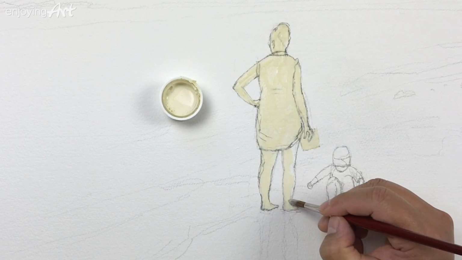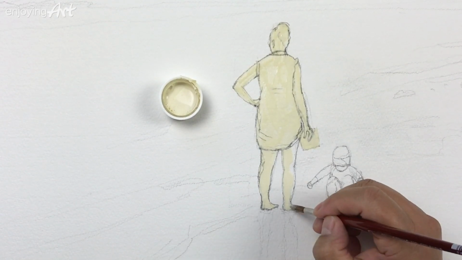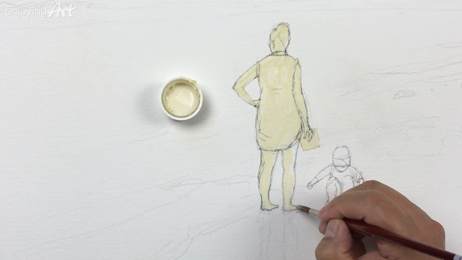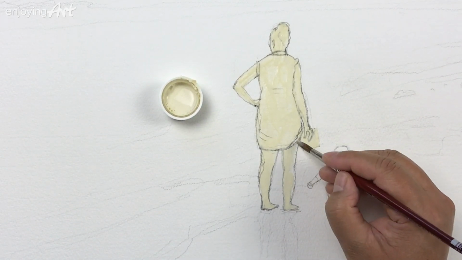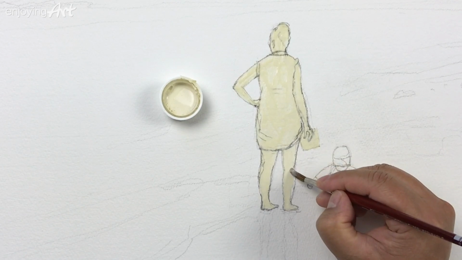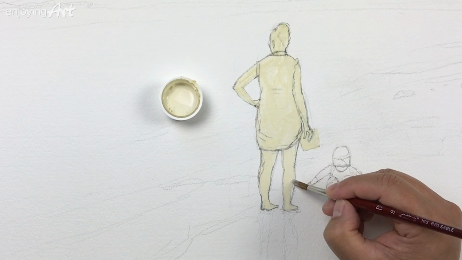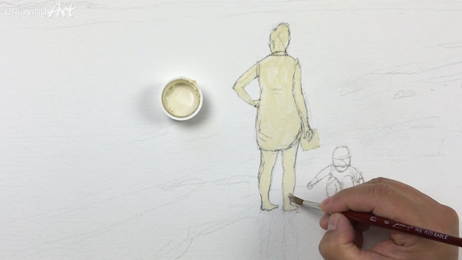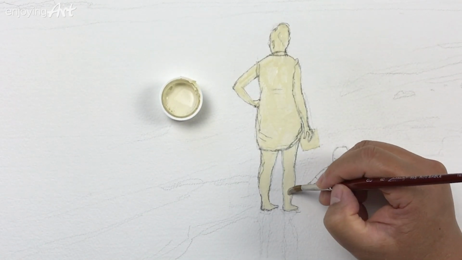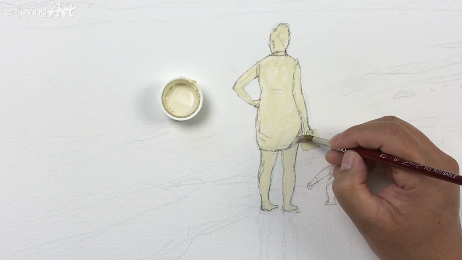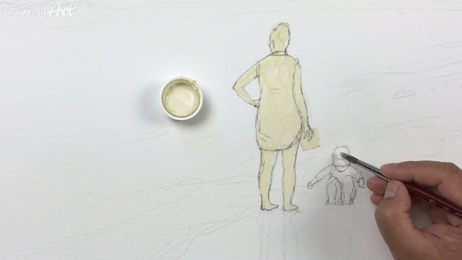The paper I am using, I did not talk about the paper at the beginning, is Arches cold press watercolor paper. 140 pounds is a good weight, a good paper for this kind of painting. That's good.